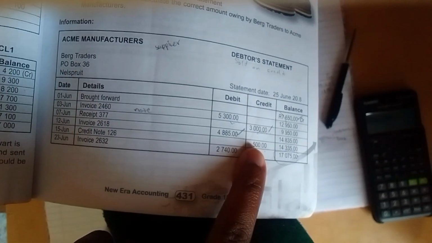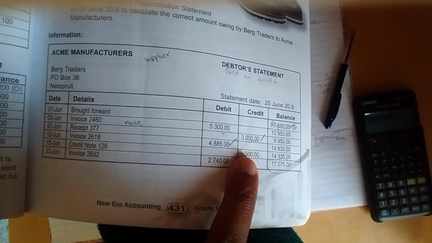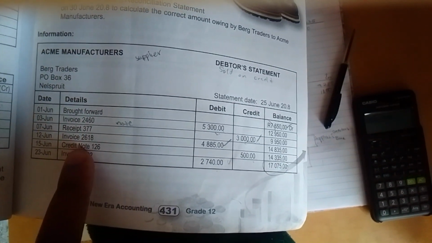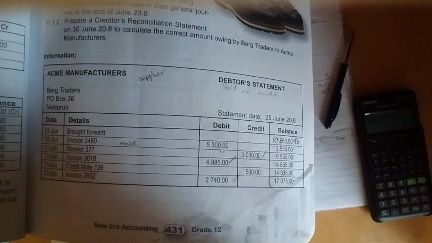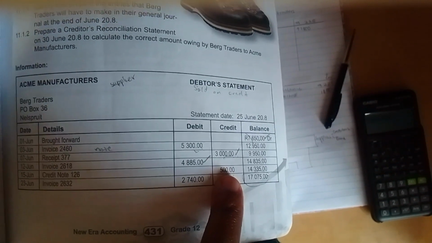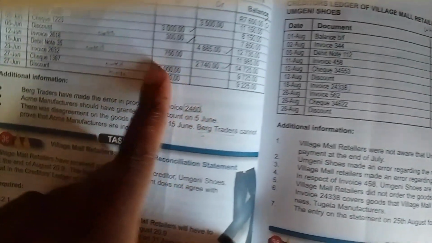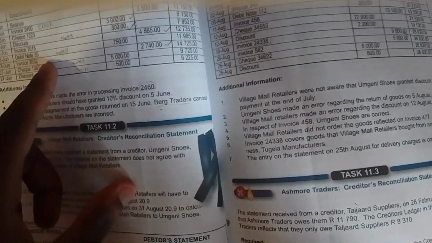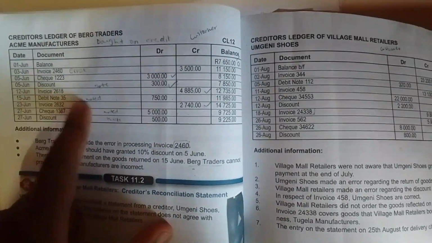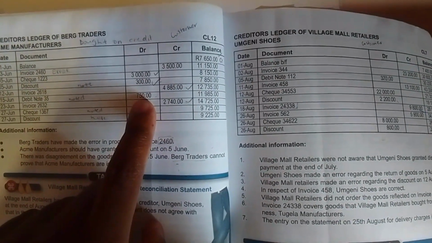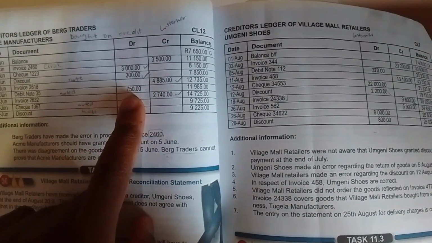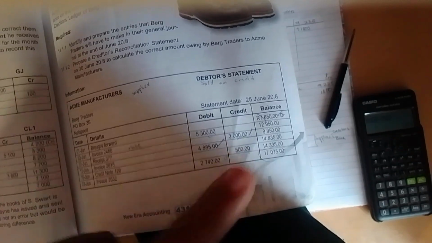What is it for? It's for credit note. A credit note is a source document that is given to customers for returned goods. So meaning they're saying that the bag traders returned goods worth 500. We go there. What was the credit note number? It is 126, and this side it's a debit note number 35. So they're saying, no, we returned goods worth 750. On the other side they're saying no, they returned goods worth 500 rand.